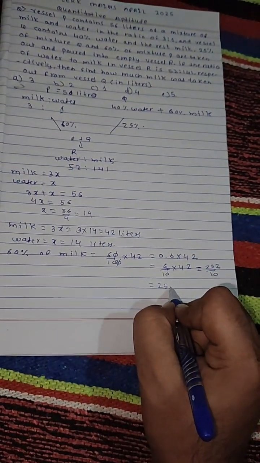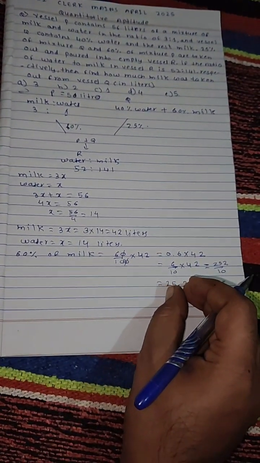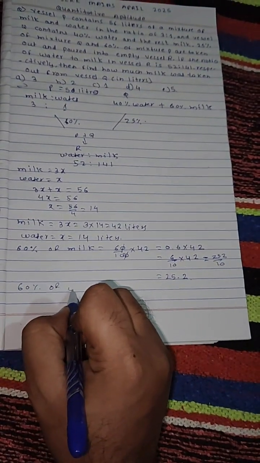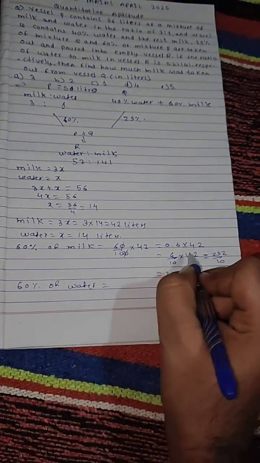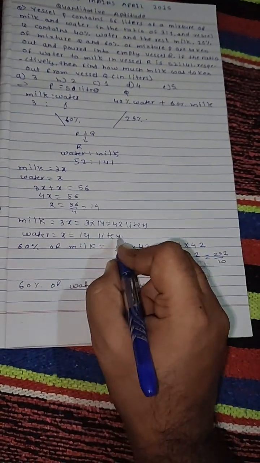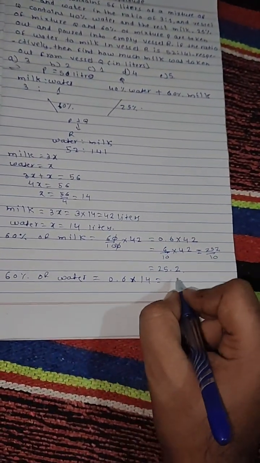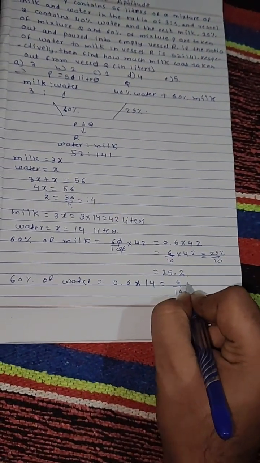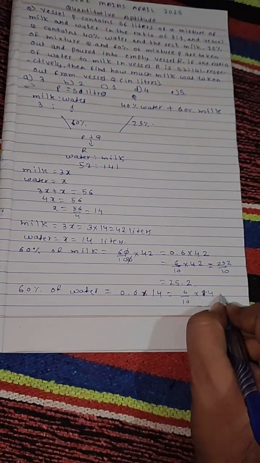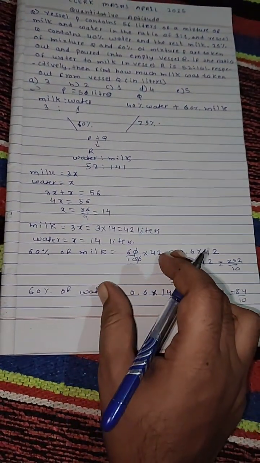So that is 25.2. So 60% of milk is 25.2, and now 60% of water. 60% means 0.6 and water is 14. So it will be 6 by 10 into 14, you can solve by other methods. So it is 84 by 10, so it is 8.4. So we have found the 60%.